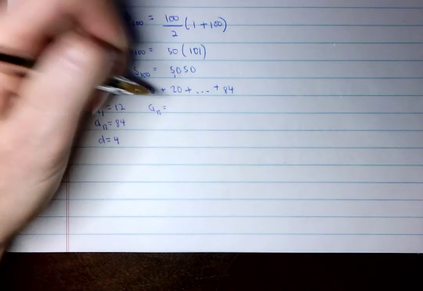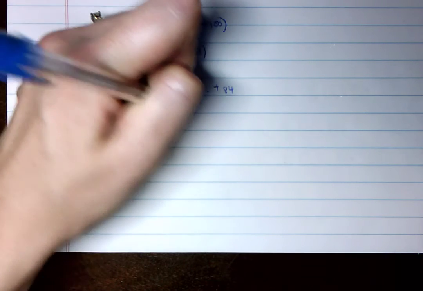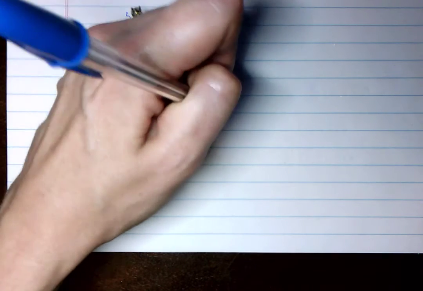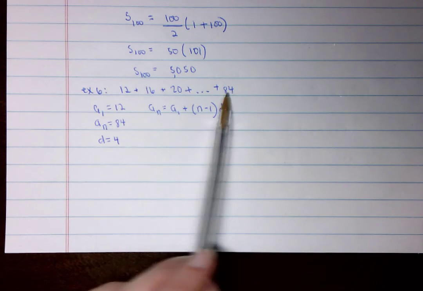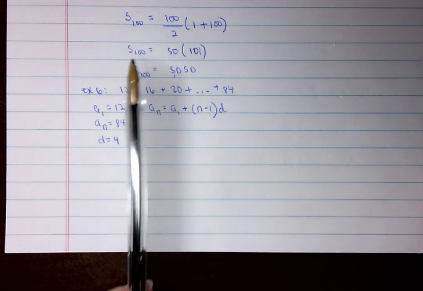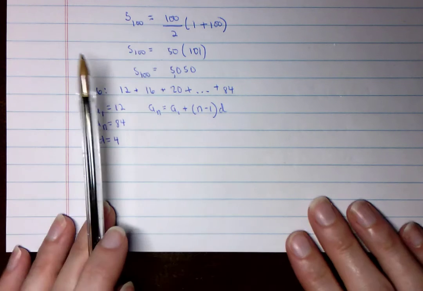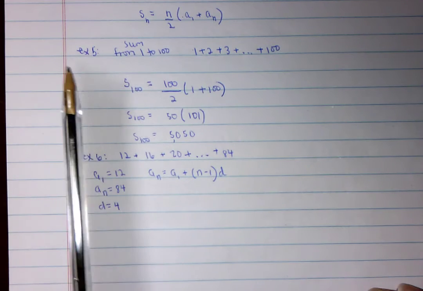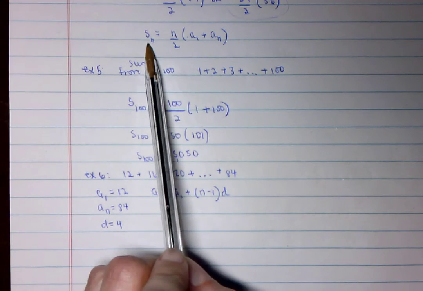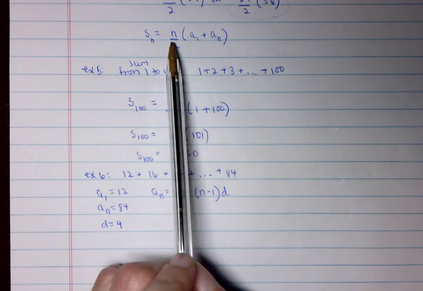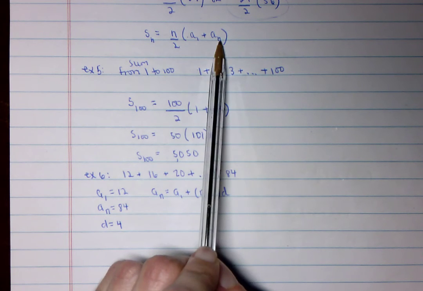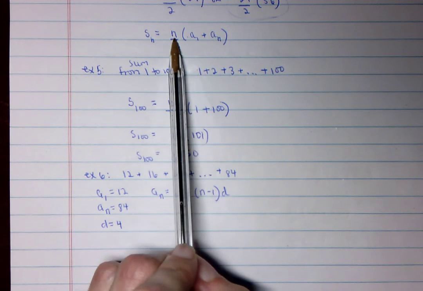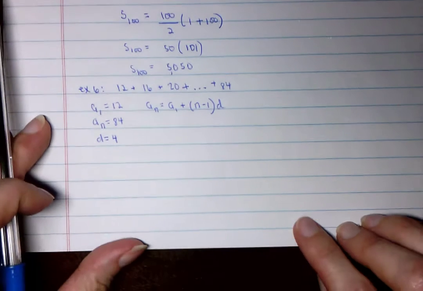So apparently I'm going to have to use that previous formula from the other video. a sub n equals a sub 1 plus n minus 1 times the common difference. I'm going to have to use this because I don't know the number of terms. And in my formula up here, if I want to find the sum of a finite number of terms, I need to know n. I need to know a sub 1 and a sub n. I know those two, but I don't know n. So I need to find out how many terms we are talking about.